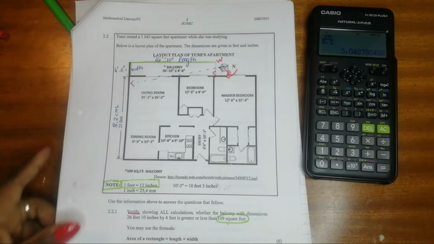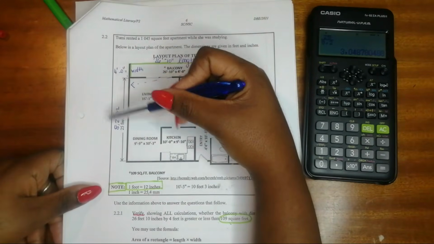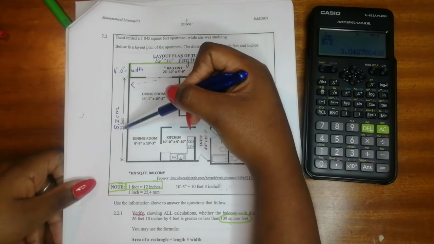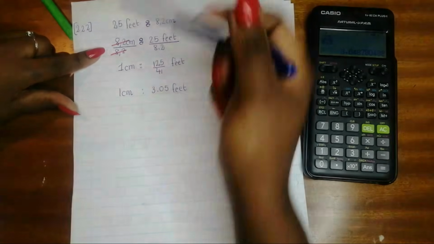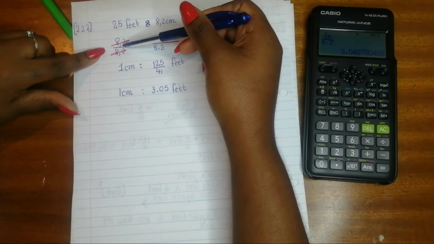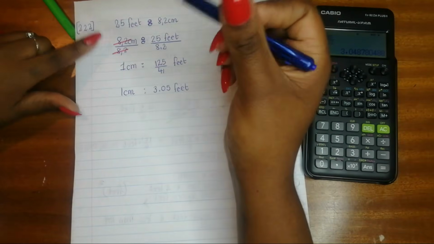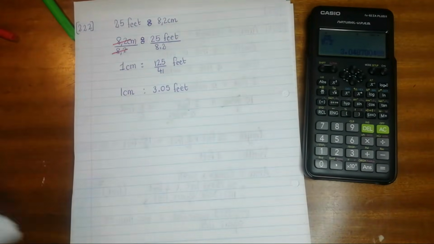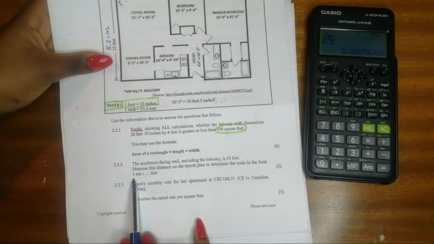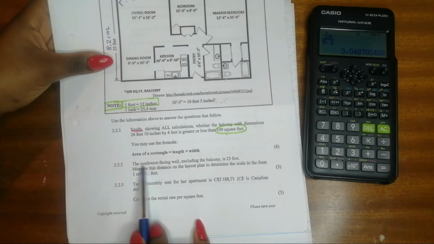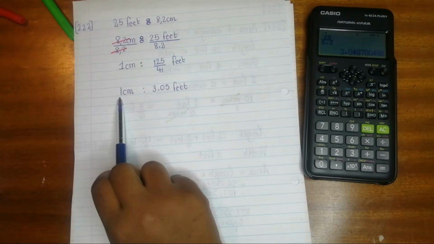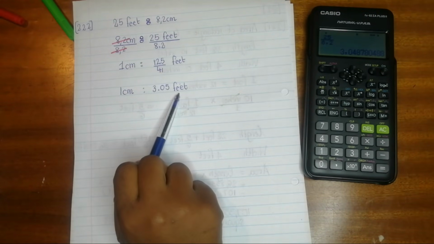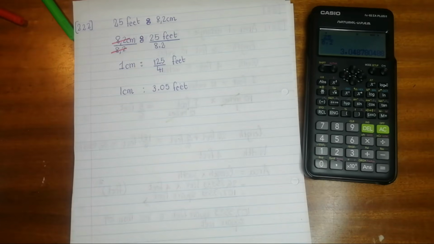Once you've measured it like that, then you can see that 8.2 centimeters is to 25 feet. And from there, you can just divide by that 8.2 on either side. And when you divide by that 8.2 on either side, you'll have your answer in a ratio of 1 centimeters to something feet. And that is why we got that 1 centimeter to 3.05 feet. Okay, that is your final answer.